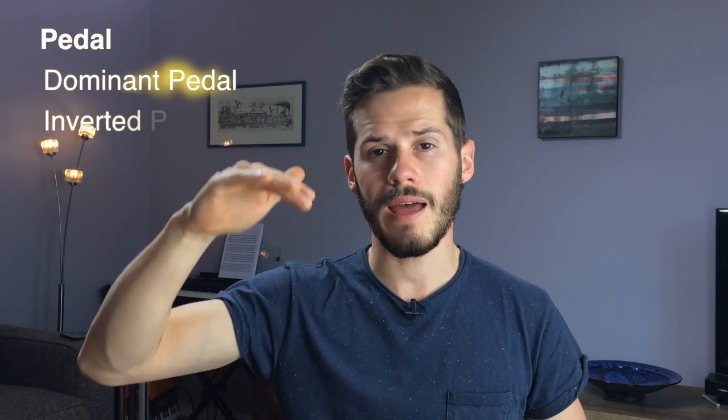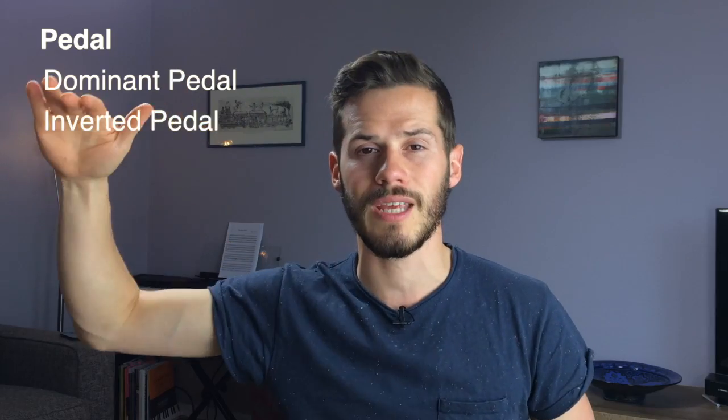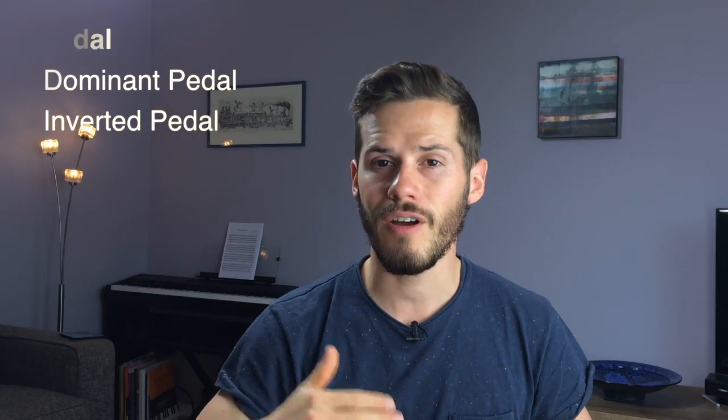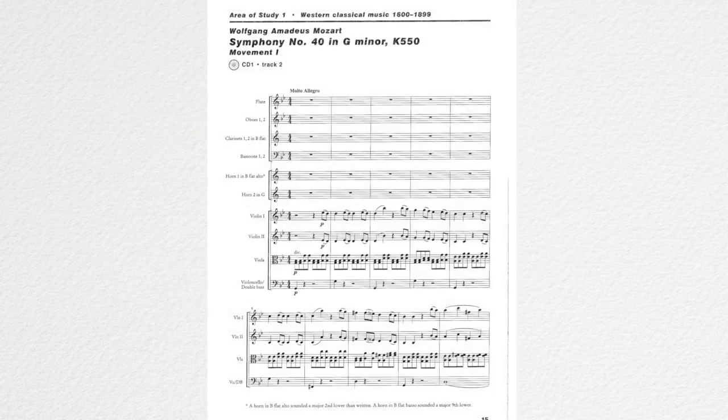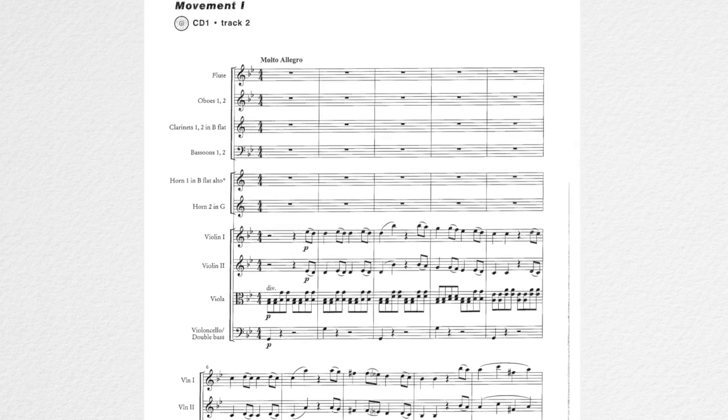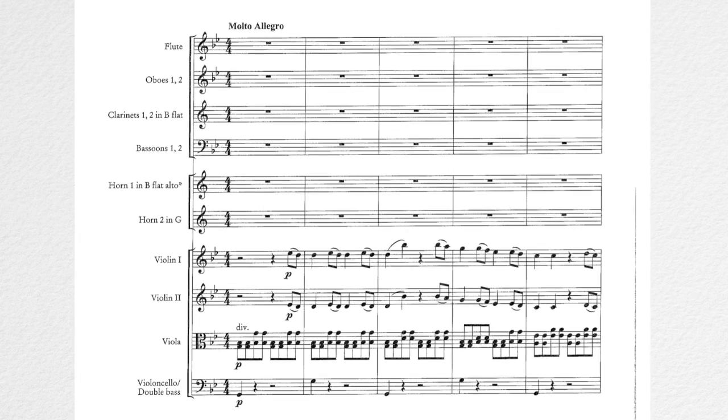A pedal is a repeated note that plays over and over again. And usually a pedal would be on the tonic, which is the first note of the scale, and would be at the bottom of the texture in the bass. However, if you play a pedal on the 5th note of the scale, which is the dominant, you call it a dominant pedal. If you play the pedal on a high note at the top of the texture, we call it an inverted pedal. Now let's listen to the Setwork and look at these harmonic features in more detail.